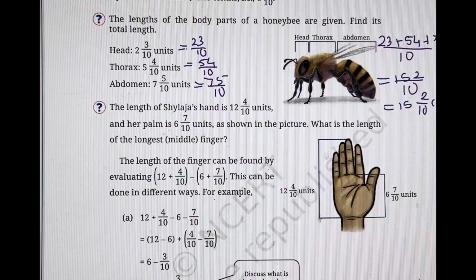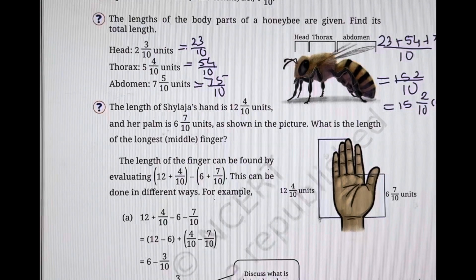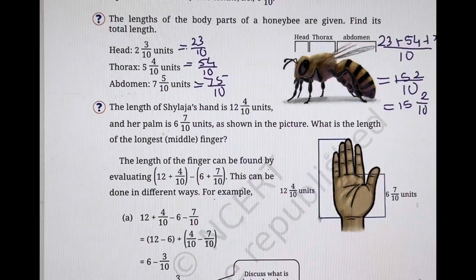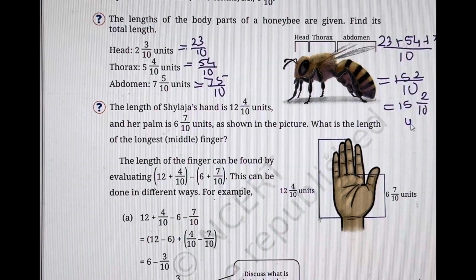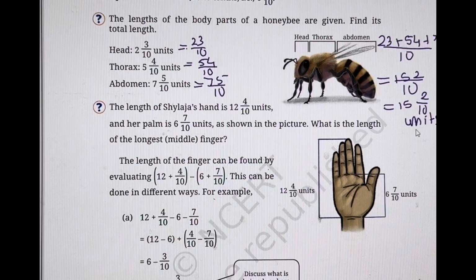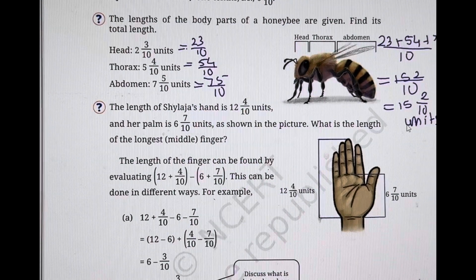That is centimeter, or whatever the units are given, you need to write down the units. Okay. So that's your answer for this question. The total length of the body parts of the honey bee will be 15 whole 2 upon 10 units. Always write the units along with the answer. If it is given in centimeter, write centimeter. If it is given in meters, write meters.